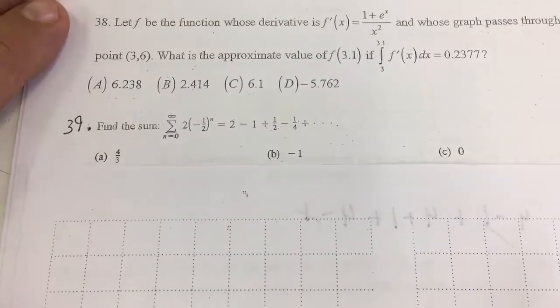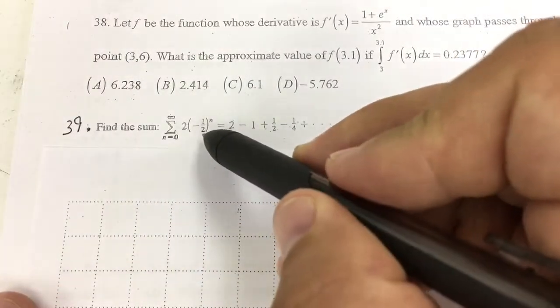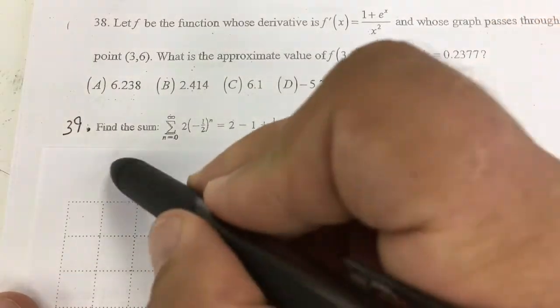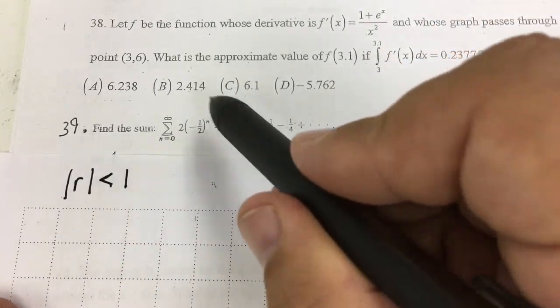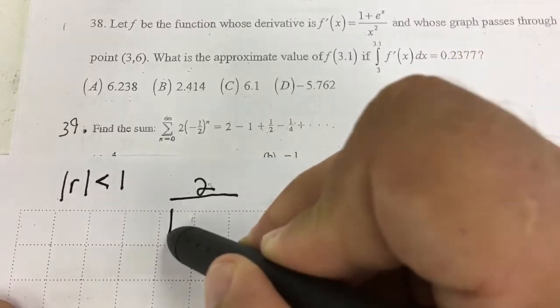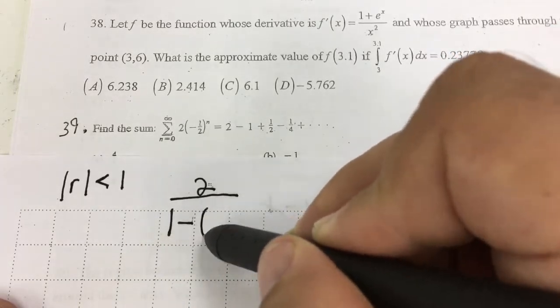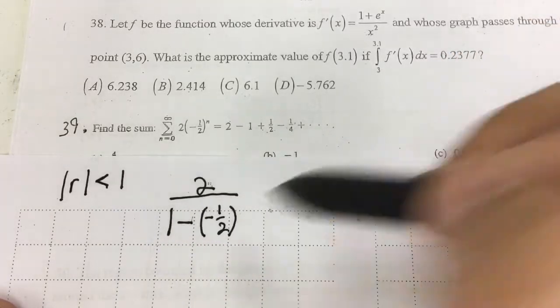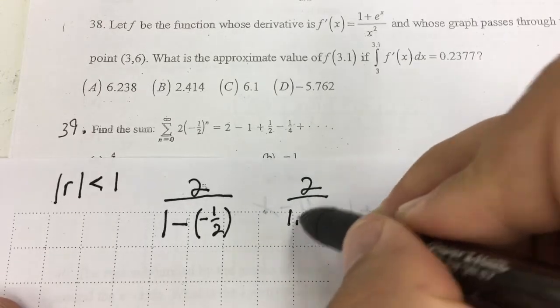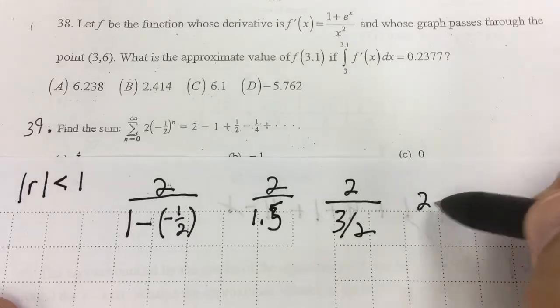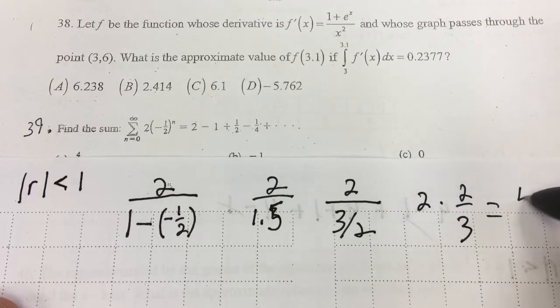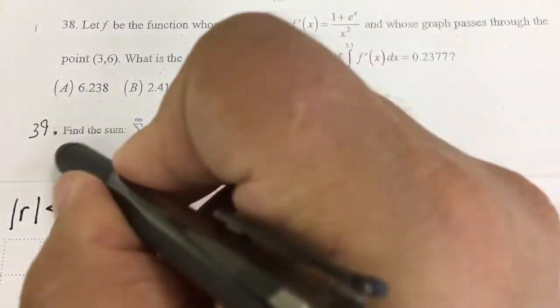Another sum problem. Notice the sum problems are usually going to be geometric. It does converge to a sum because the absolute value of r, technically, is less than 1. So my first term, when I throw in a 0, is going to be negative 1/2 to the 0, which is 1. So my first term is going to be 2 over 1 minus the common ratio, which in this case is negative 1/2. So 1 plus 1/2, 2 over 1.5, or 2 over 3 halves. 2 times 2 over 3 gives me 4/3 as my sum. Choice A is going to be my sum.